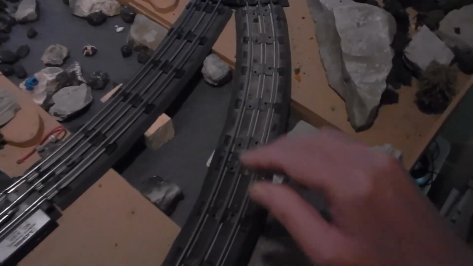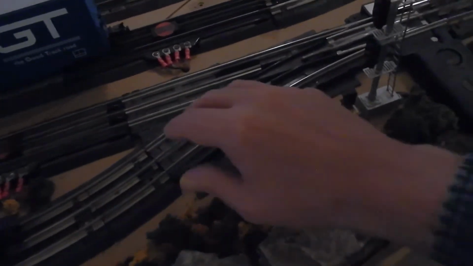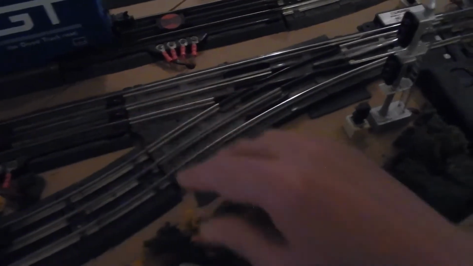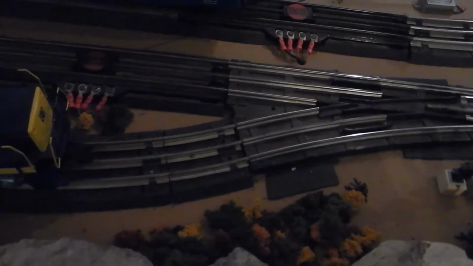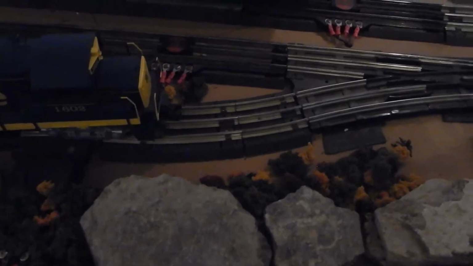Block number 4 actually runs from here down over to here. And it's a similar idea. A train can be parked here on a different transformer, and then this yard can be worked from this track here. So other than that, I think it's pretty straightforward on the diagram, even though it's not the best diagram. So now let's talk about the signals.